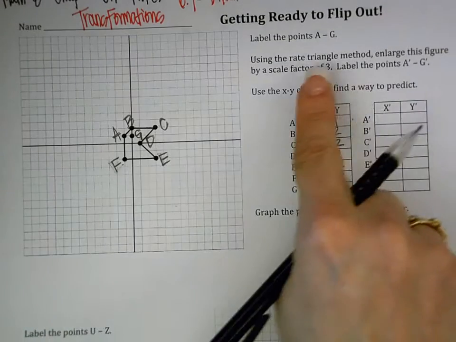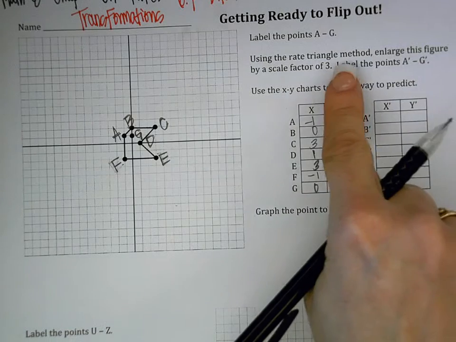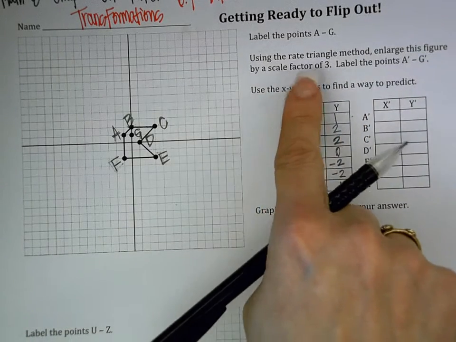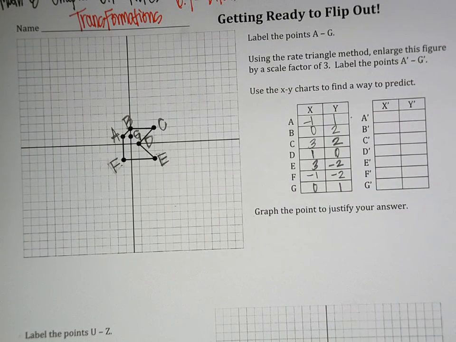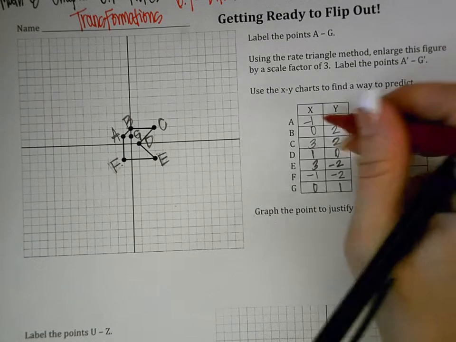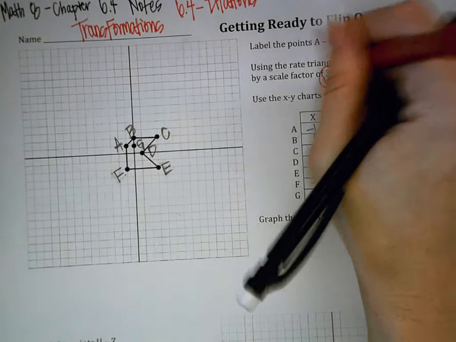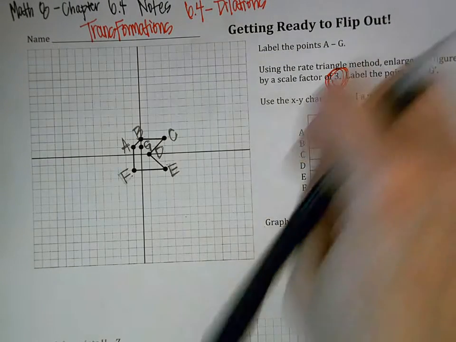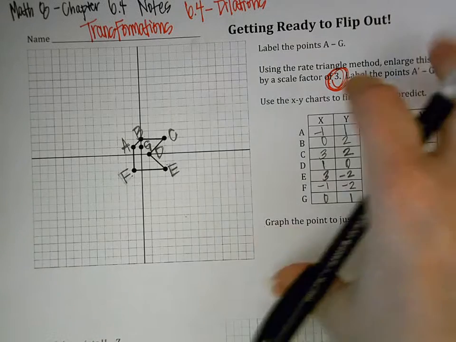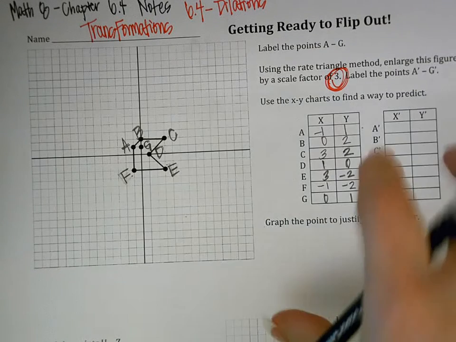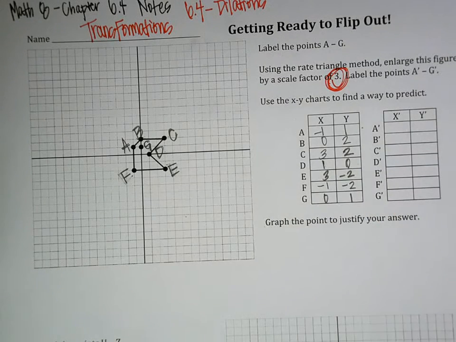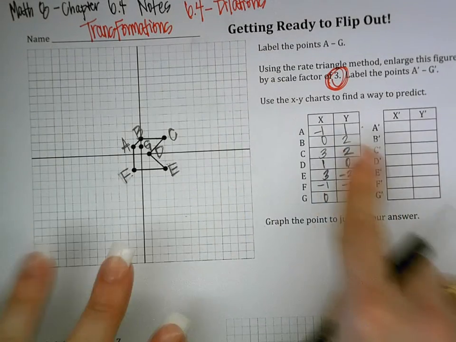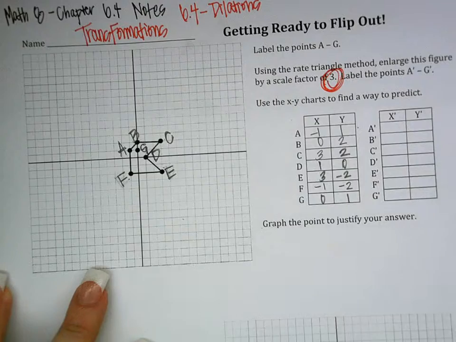Now this one tells you to use the ray triangle method. I'm going to explain to you what that is. Enlarge this figure by what's called a scale factor of 3. What that means is you're going to take every single number here and multiply by 3. We're not going to deal with when they get any smaller. We're always going to be multiplying. If it was a scale factor of a fraction, they'd actually be getting smaller. Here we're always going to be getting larger. So for this one, we're going to multiply all these parts by 3.